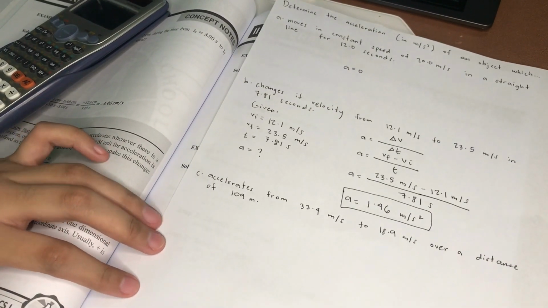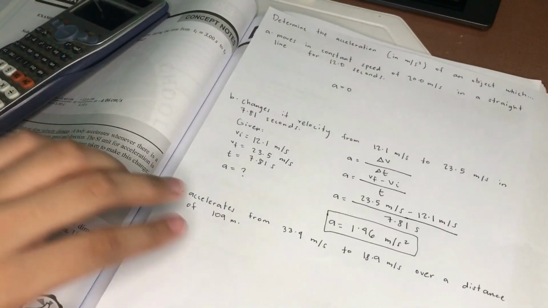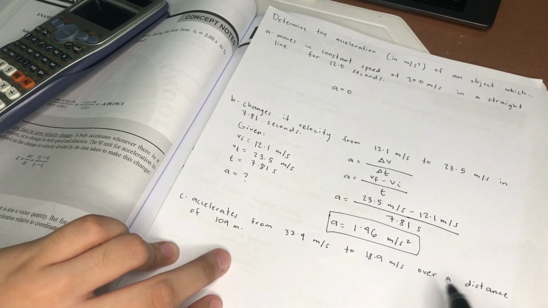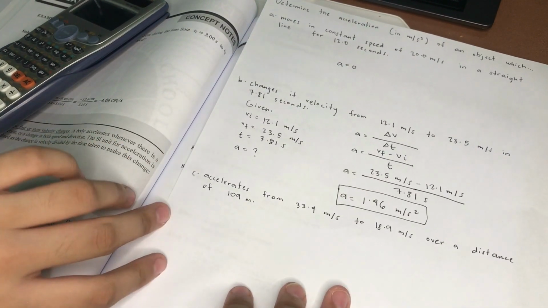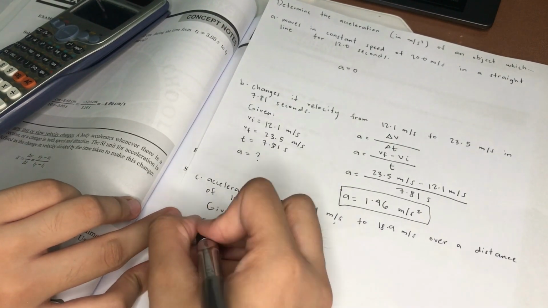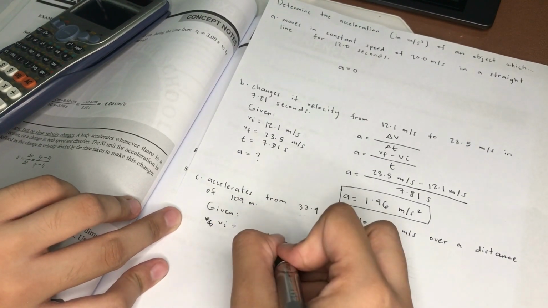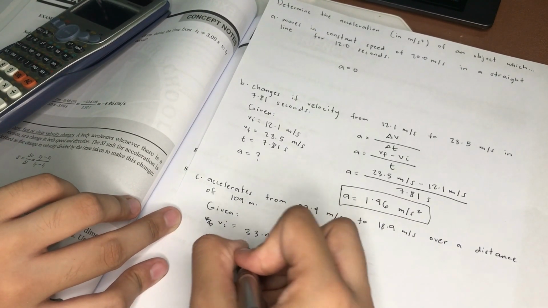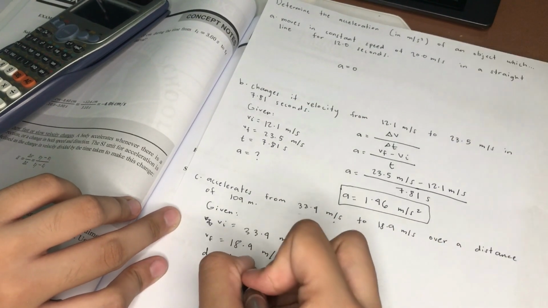Now moving on to the last situation: determine the acceleration in meters per second squared of an object which accelerates from 33.4 meters per second to 18.9 meters per second over a distance of 109 meters. Again, first step, identify what was given. We have an initial velocity of 33.4 meters per second, a final velocity of 18.9 meters per second, and a distance of 109 meters.